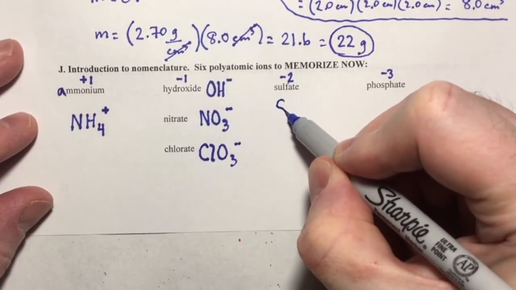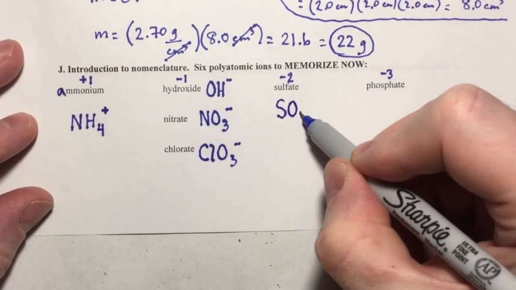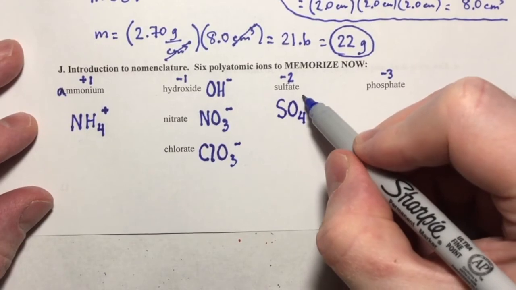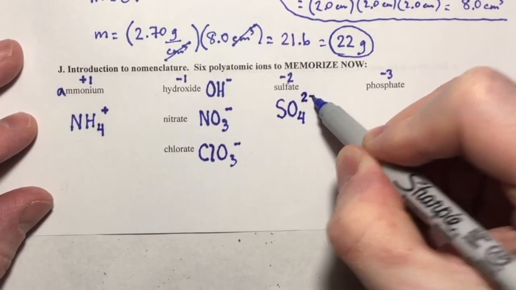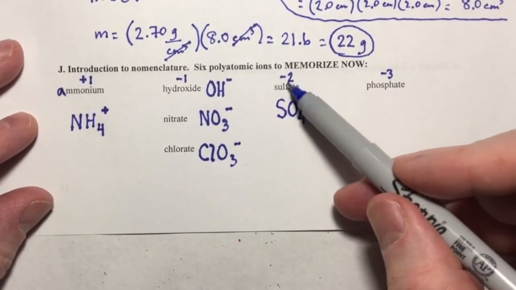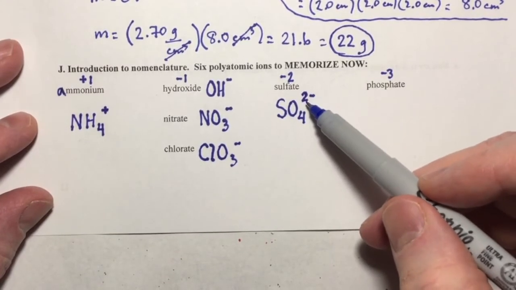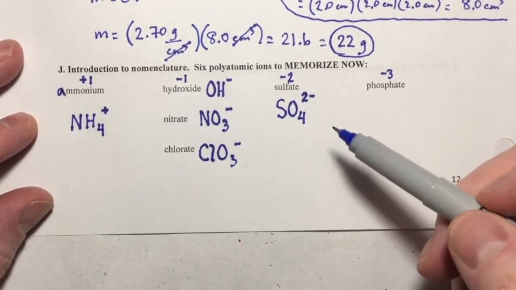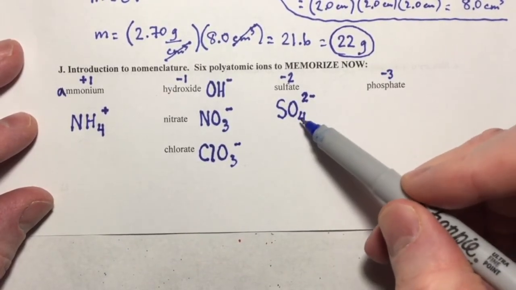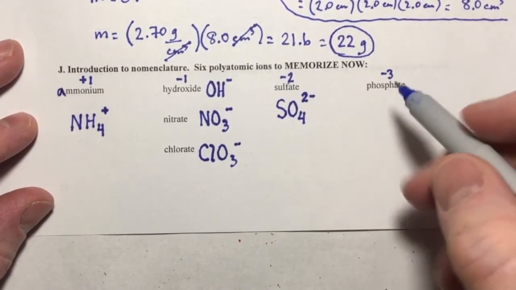The formula for sulfate, capital S, capital O, subscript 4, and I'm going to write this as a 2 minus. Notice I wrote that as a -2. That was kind of a little bit of an error on my part. Ion charges should be written generally with the number first and then the sign. Okay? Sulfate, capital S, capital O, subscript 4, and a 2 minus charge on it.